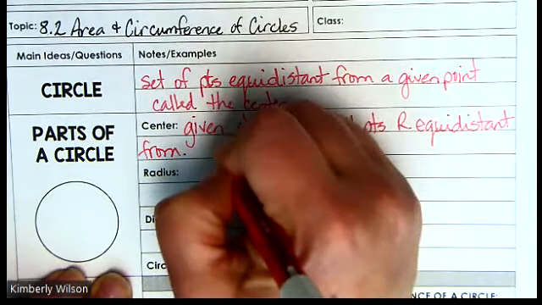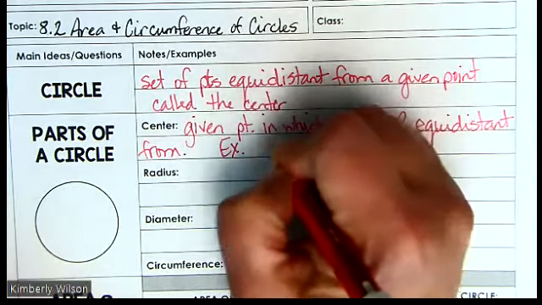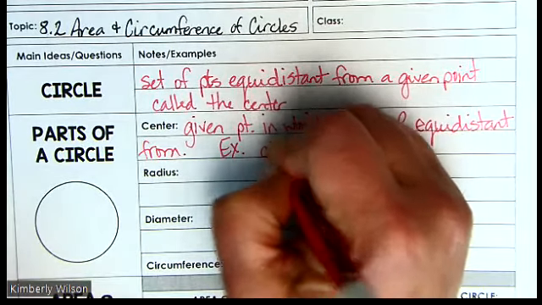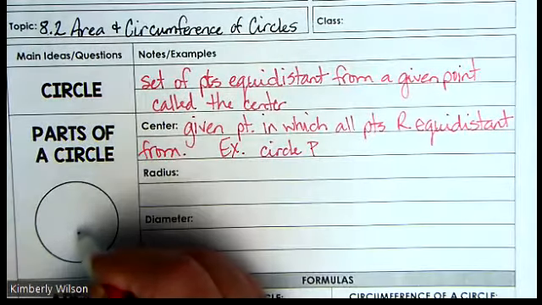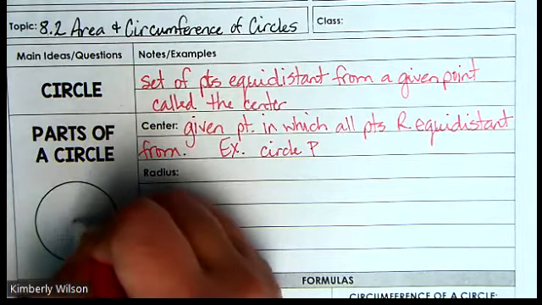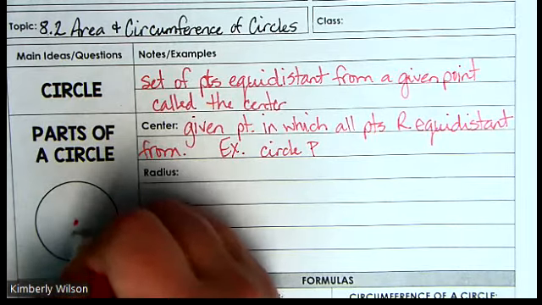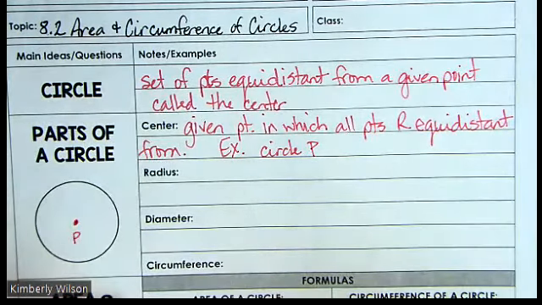You would label this as, for example, circle P, which is going to be right over here. We're going to show this. So there's the center, and that is called circle P.